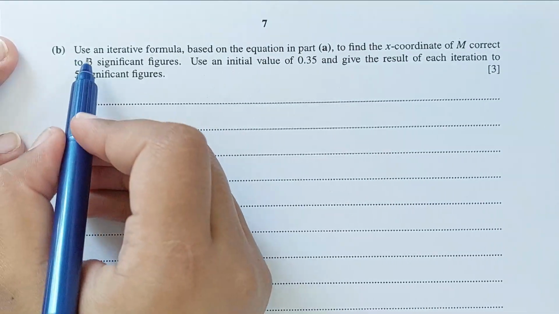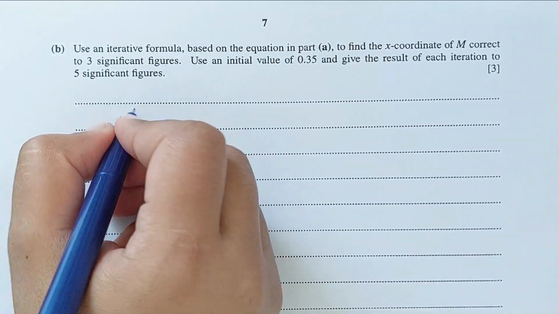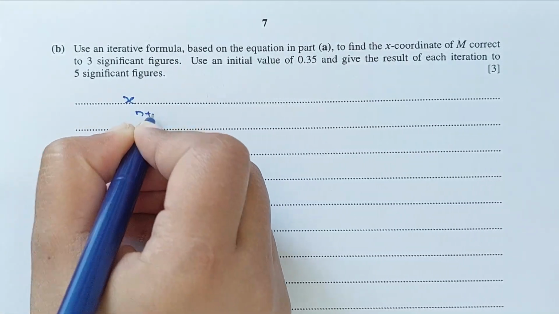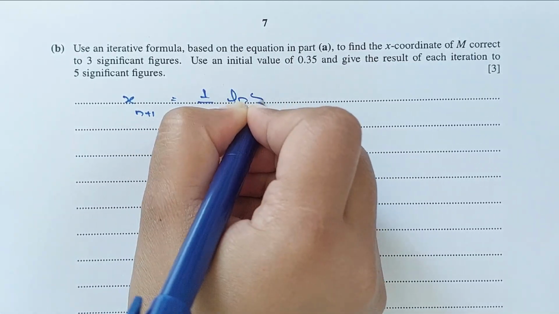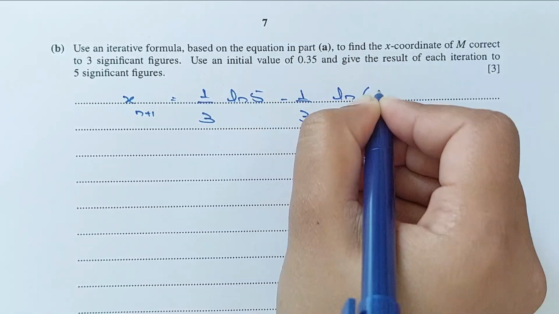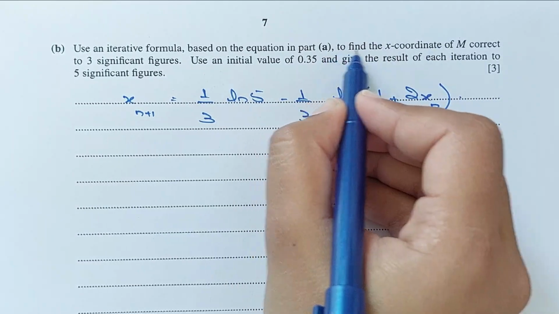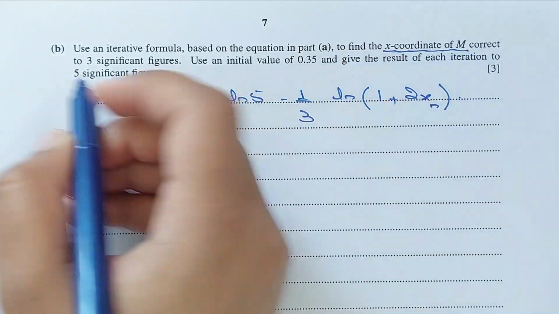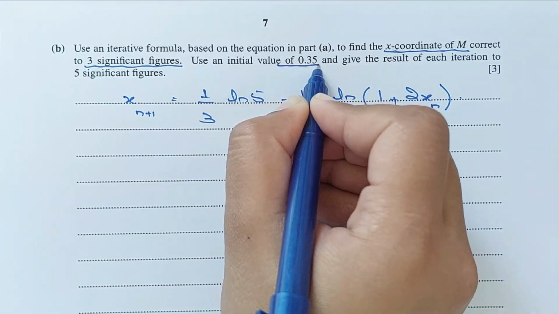Now for part B, use an iterative formula based on the equation in part A. So the equation is xn plus 1 is equal to 1 over 3 ln 5 minus 1 over 3 ln of 1 plus 2xn. To find the x coordinate of m correct to three significant figures, use an initial value of 0.35.